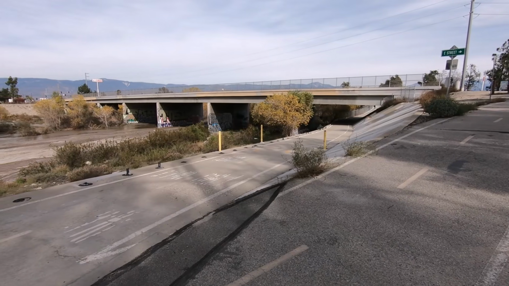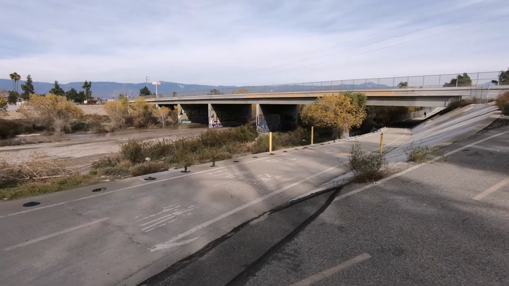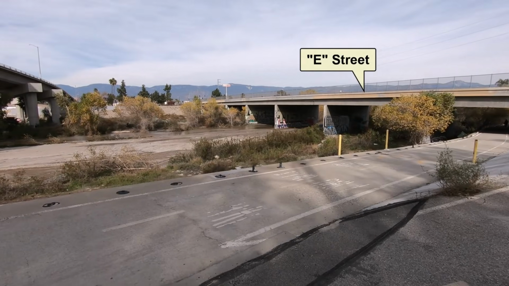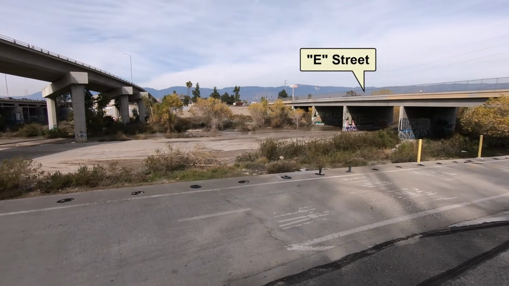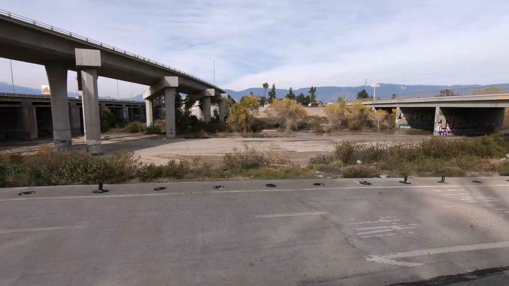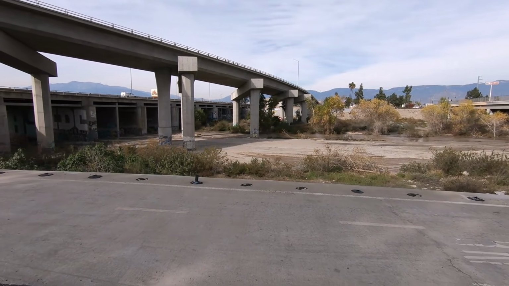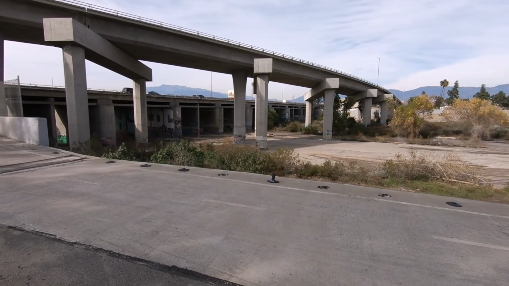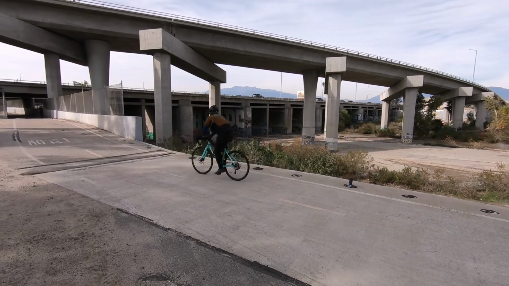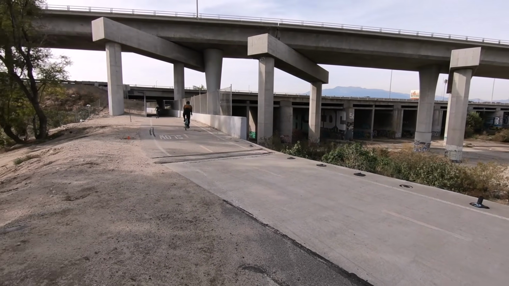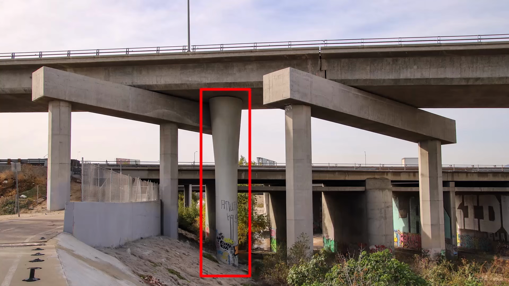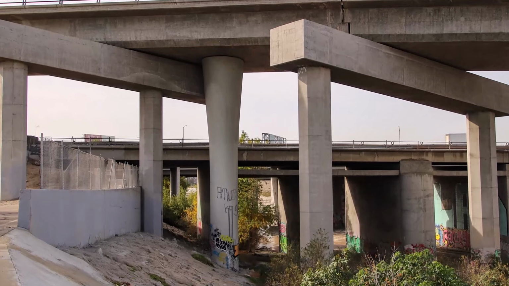We'll now walk on the bike path at the western end of Hospitality Lane and E Street to get a good look at the scene underneath the freeway intersection. About 15 years ago, these bridges were retrofitted and given more strength to withstand an earthquake. Here, you can see this additional pillar that was added during the retrofit.